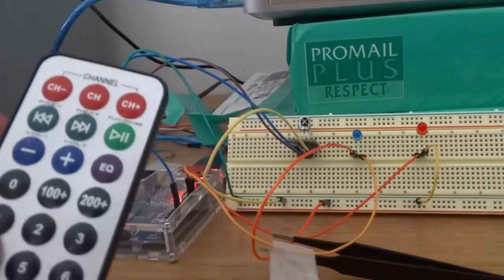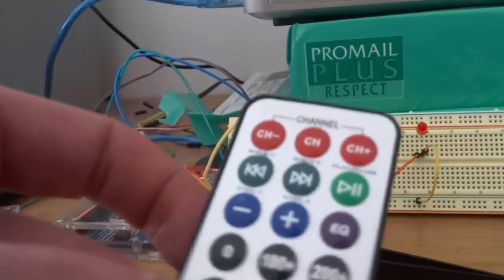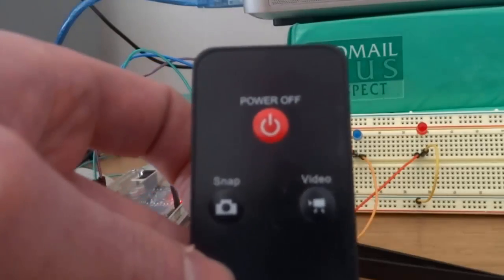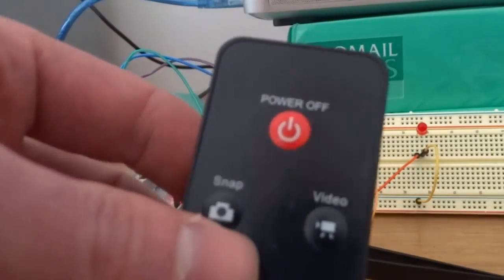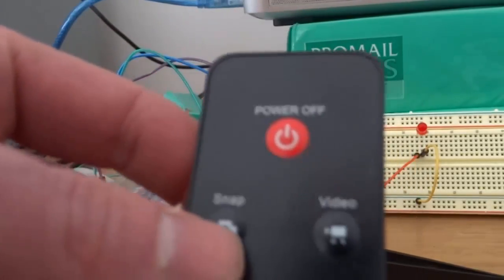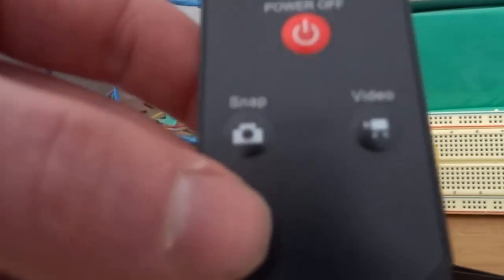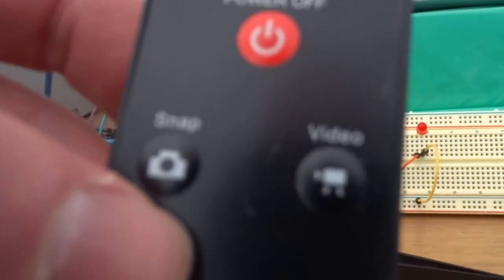But now you can say that's easy if you know the hex value. But what if you have a remote and you want to use it, but you have no information about it? Like I have over here a remote from a camera, and I want to use it to control my Arduino.